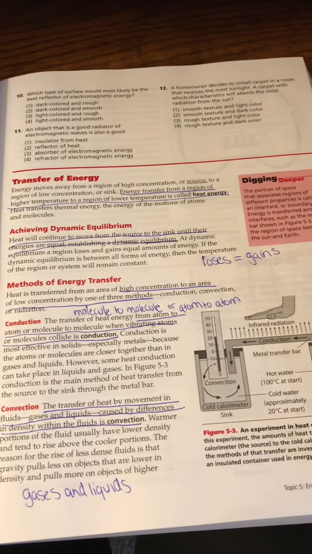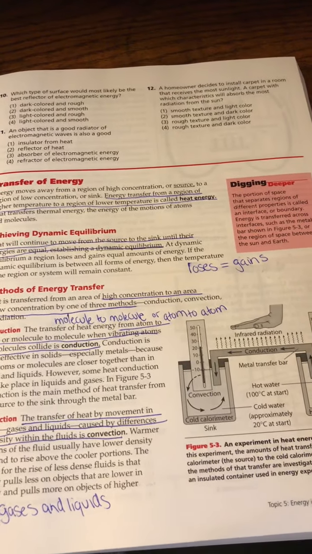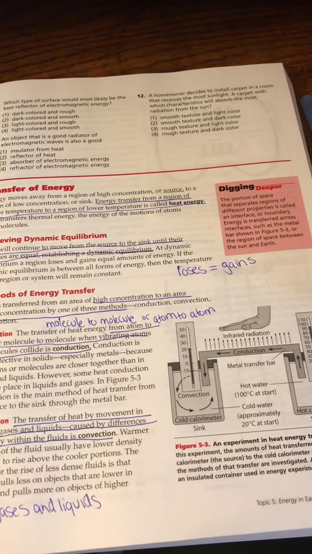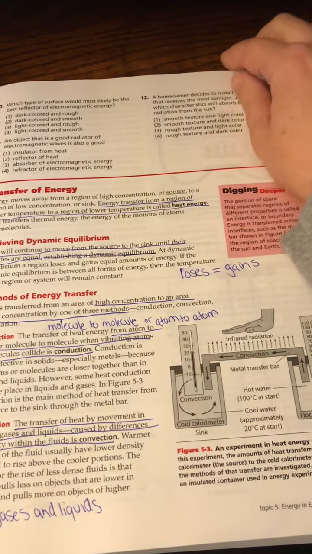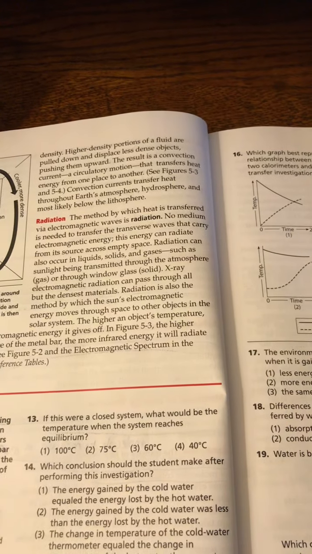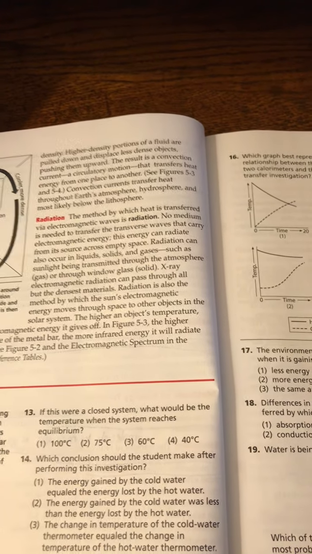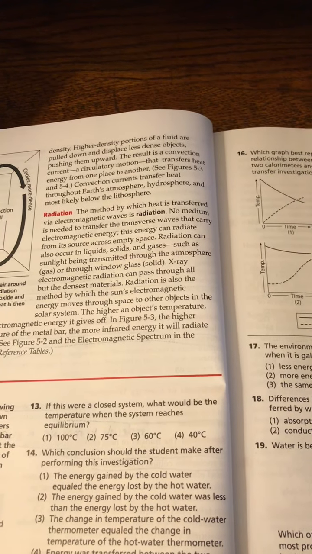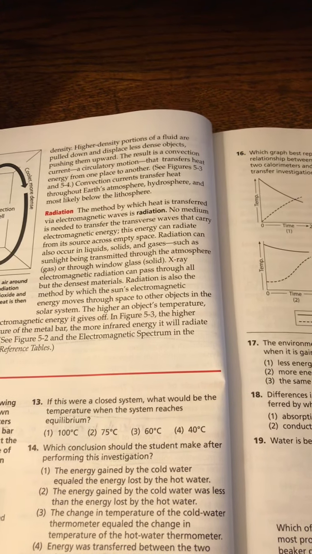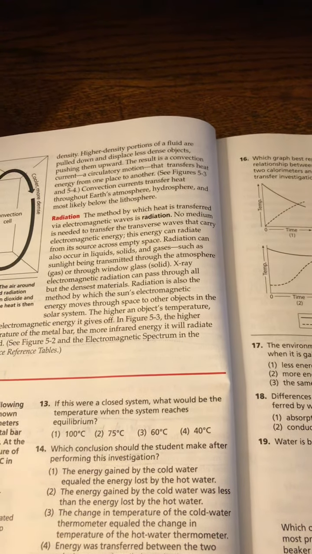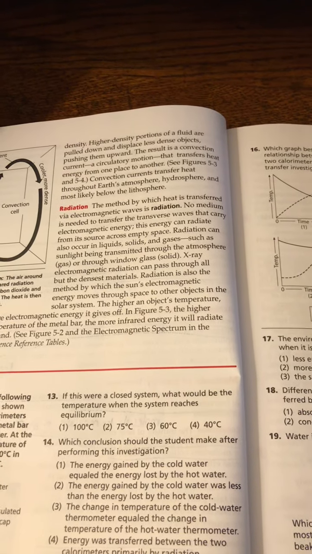Warmer portions of the fluid usually have lower density and tend to rise above the cooler portions. The reason for the rise of less dense fluids is that gravity pulls less on objects that are lower in density and pulls more on objects of higher density. Higher density portions of a fluid are pulled down and displace less dense objects, pushing them upward. The result is a convection current, a circulatory motion that transfers heat energy from one place to another. Convection currents transfer heat throughout Earth's atmosphere, hydrosphere, and most likely below the lithosphere.